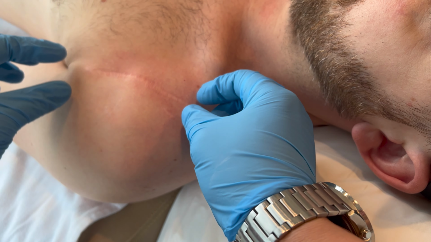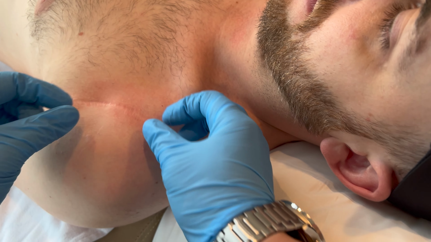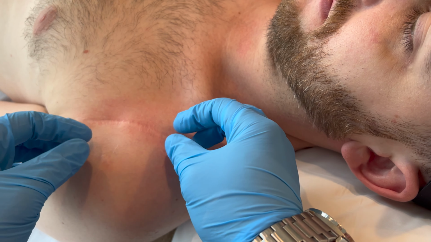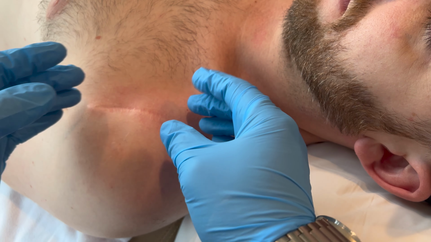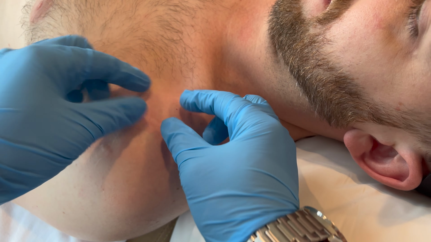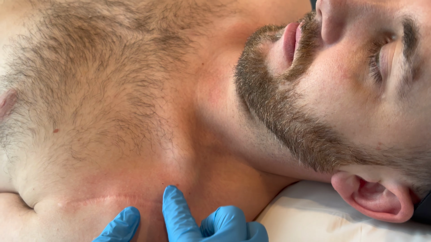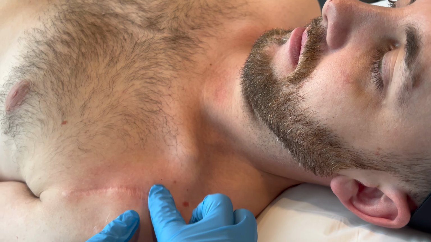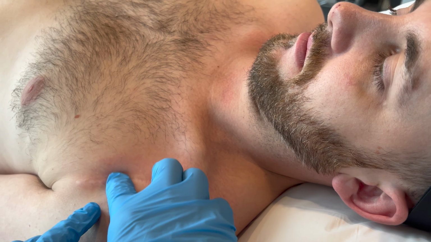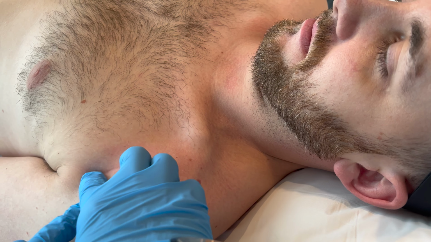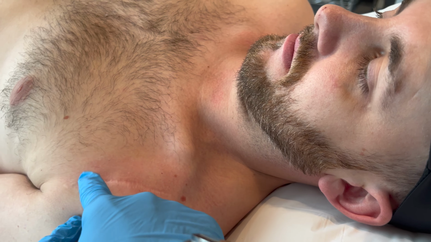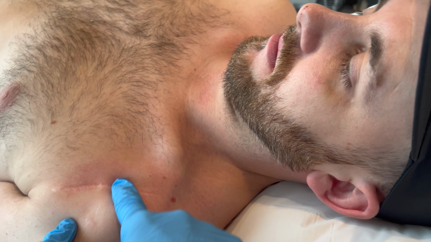All right, so the next step is to do palpation. Palpation is really the key to assess the health of a scar tissue. The first thing we are looking for is, we do palpation along the scar and find whether there's any nodule developed or any fluid that can be palpated.